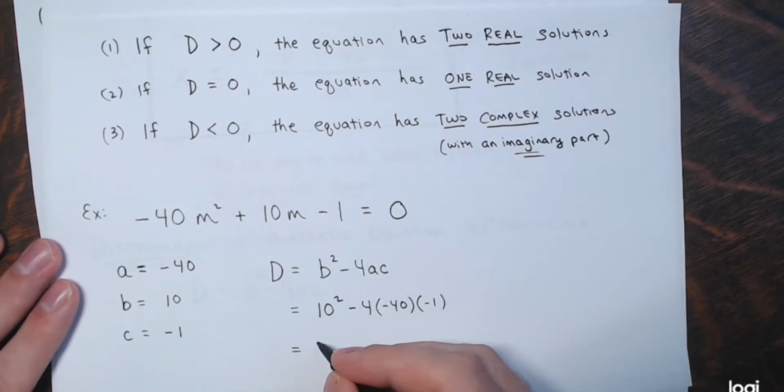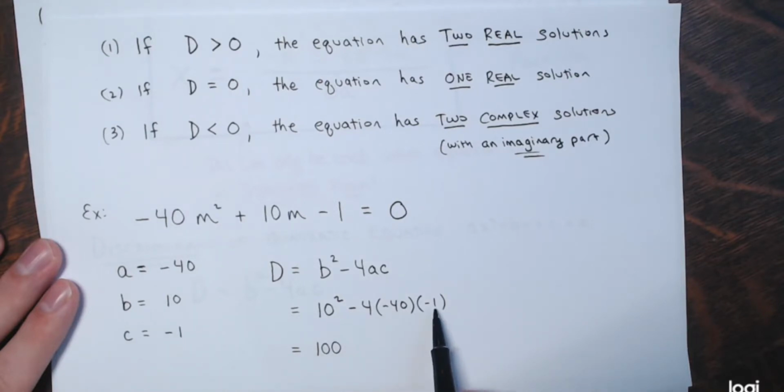So this is 100, that's 10 squared. And then -4 times -40 times -1 would be a negative number. And 4 times 40 times 1 is 160. So we get the discriminant here is -60. It is a negative number.